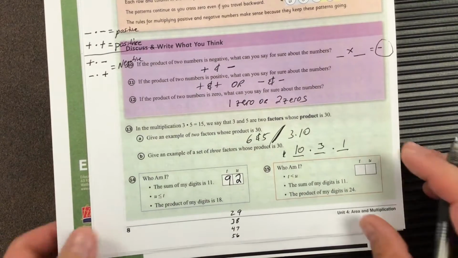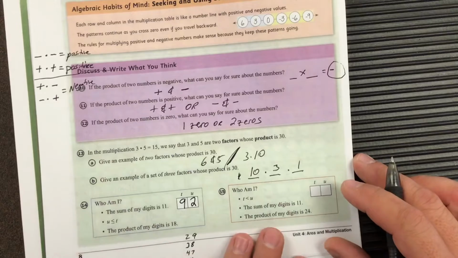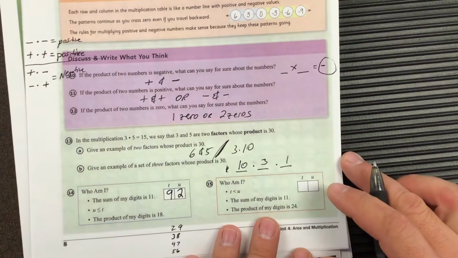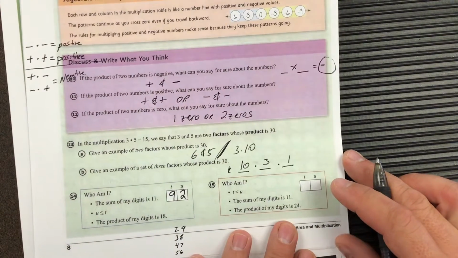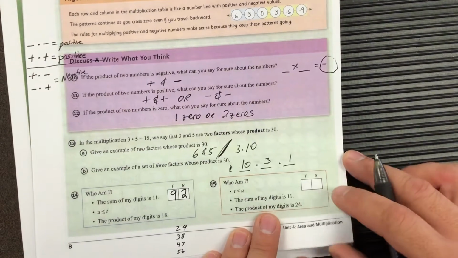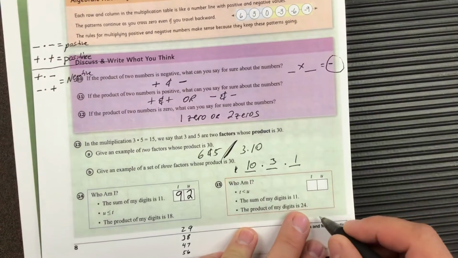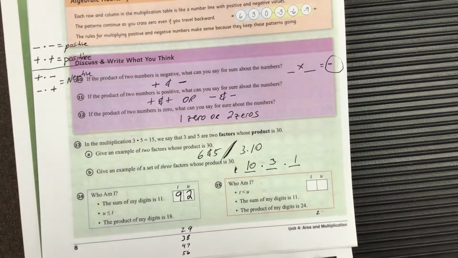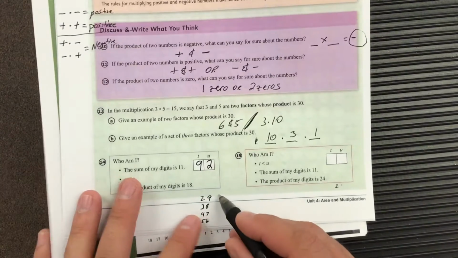15. T is less than U. Sum of my digits is 11. Product is 24. So digits that add up to 11. Again, I can write them down. 2 and 9, the same numbers.